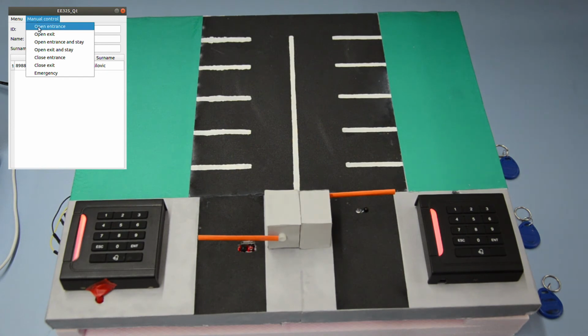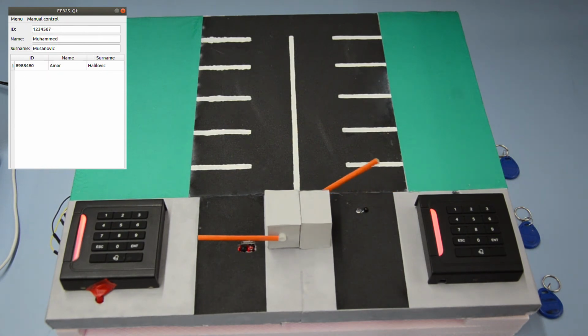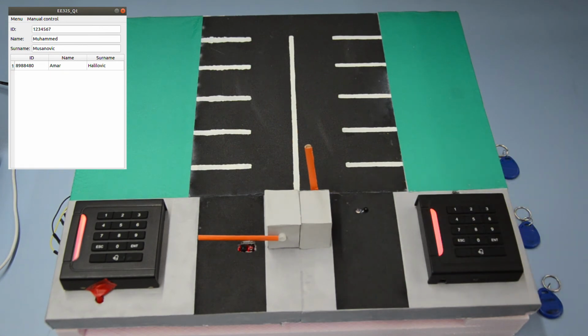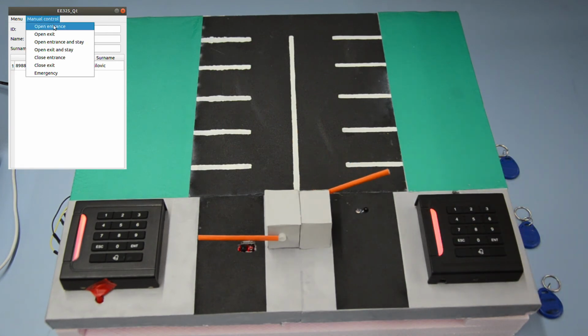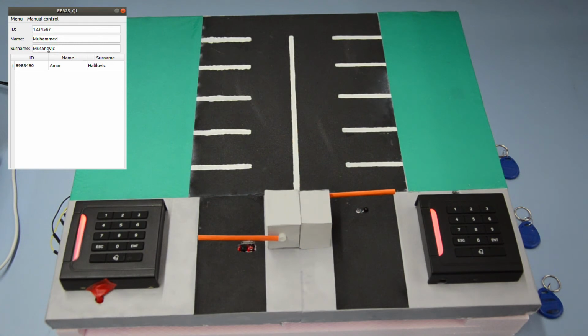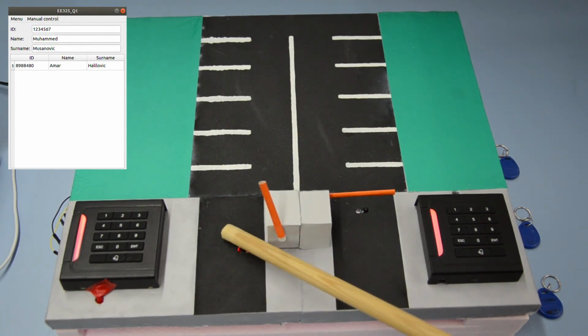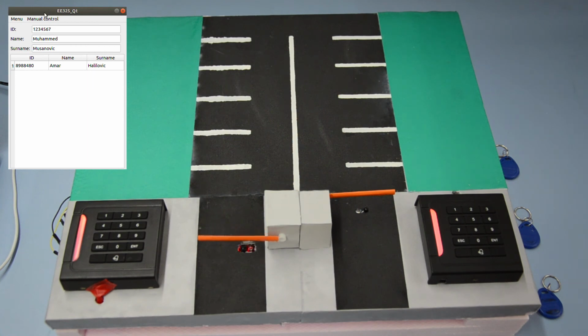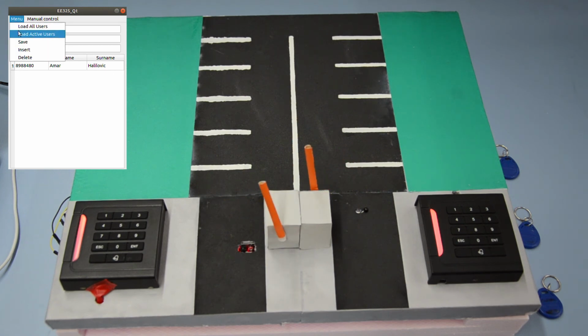Now we will take manual control over the system through the application and bring up 1 ramp that will close after the car passes. We can bring up any ramp and it will stay up until we close it from the application menu. And we have an emergency situation that brings both ramps up, and it resets active users to none because it was an emergency situation.